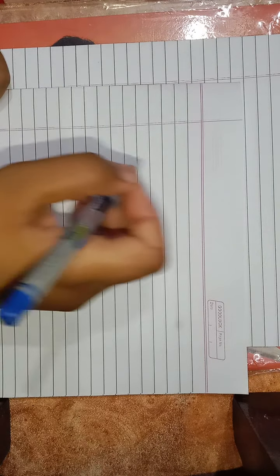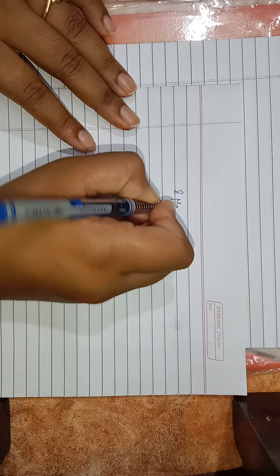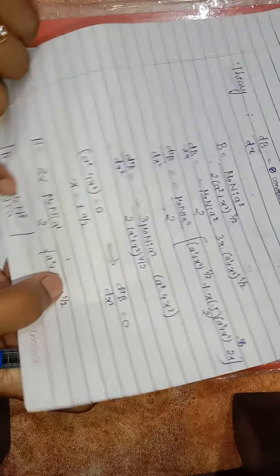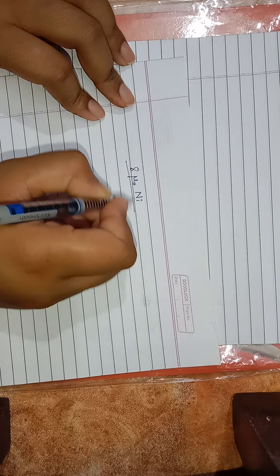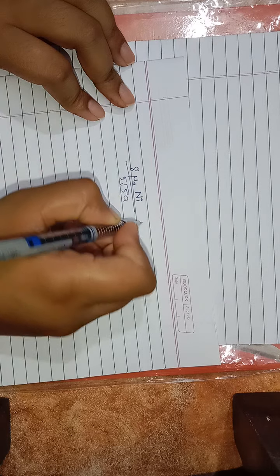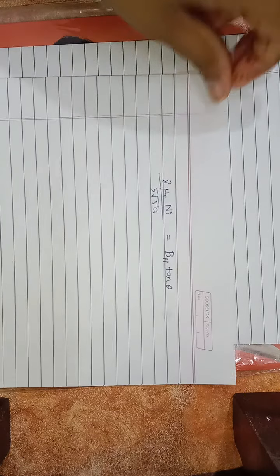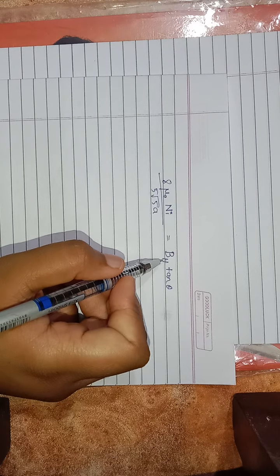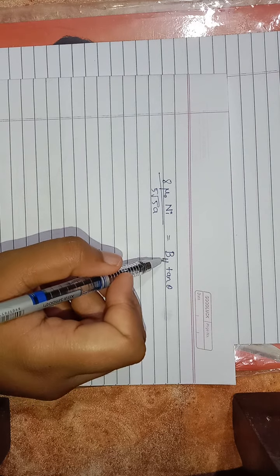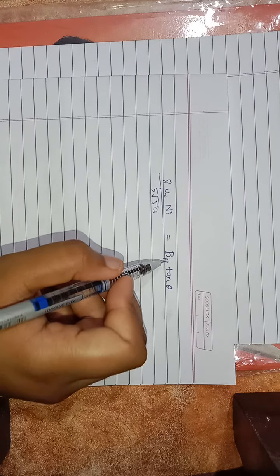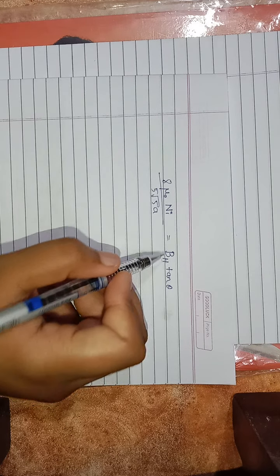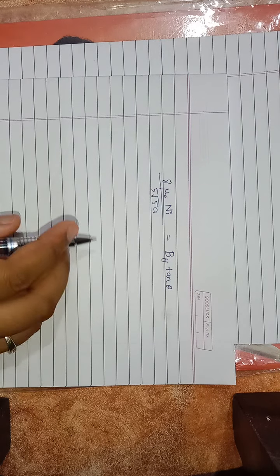So at that time, if theta is the deflection of the needle, then what we get is, whatever you obtained here, 8 mu naught Ni divided by 5 root 5 a, that is equal to BH tan theta, because we are making the coils lie in the plane of the magnetic meridian. So BH is nothing but the horizontal component of the magnetic field due to Earth's magnetic field. You have learned this in the PUC classes only.